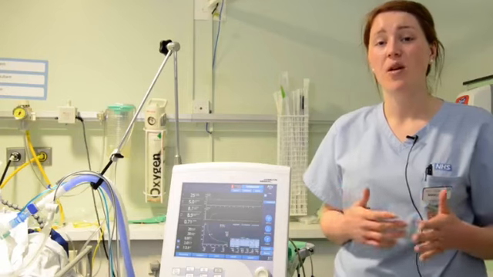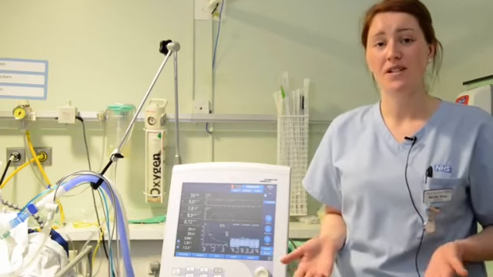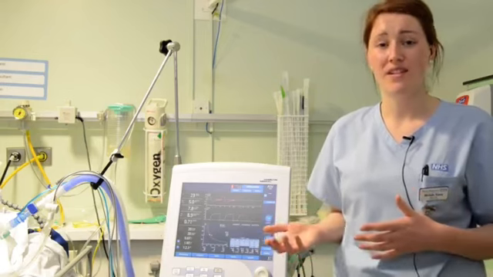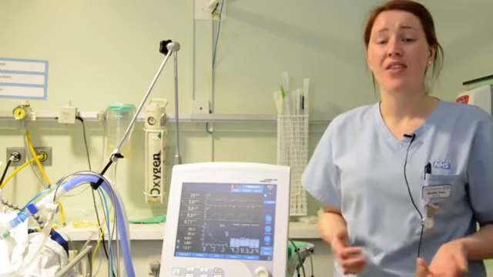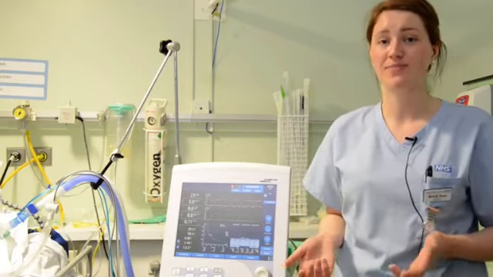These will be something that will also be new to you as a student nurse, and we don't expect you to be competent or proficient in anything around ventilation while you're a student nurse. These are all skills that you develop post-qualifying as a registered nurse.